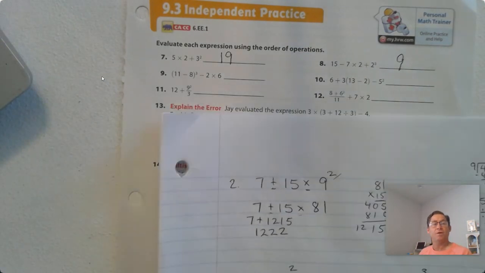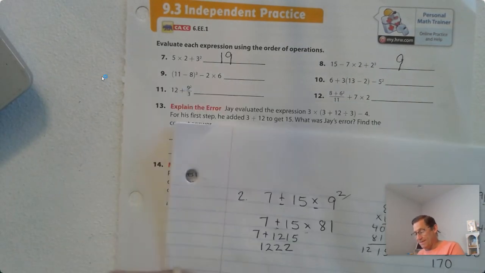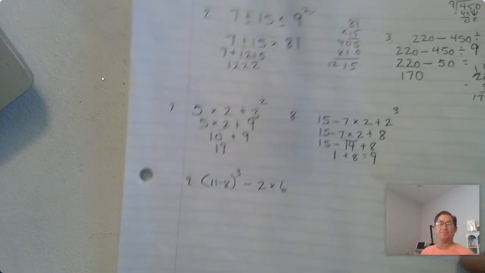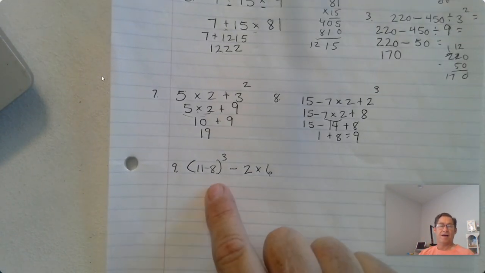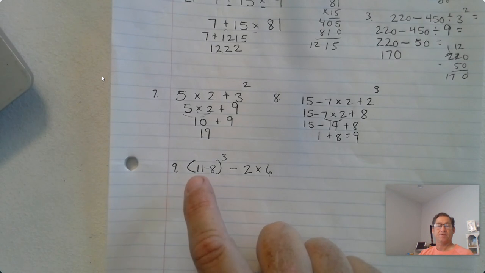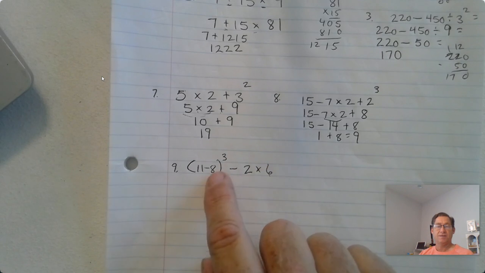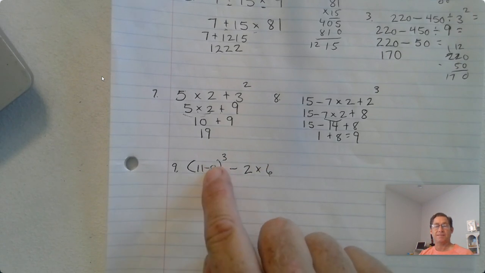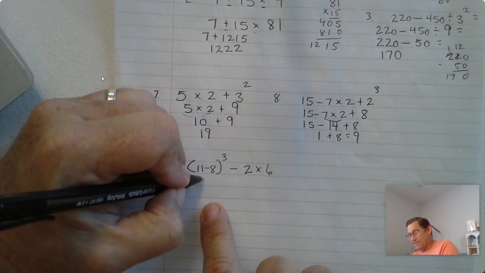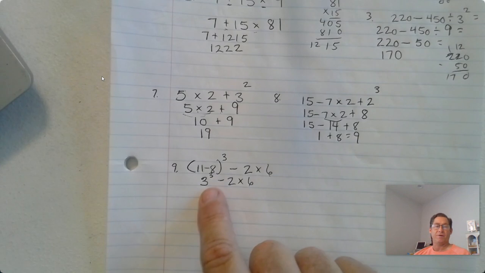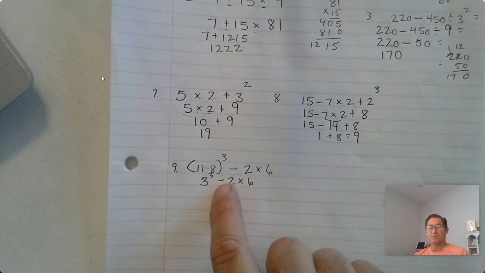Number 9, we have the difference of 11 and 8 cubed minus 2 times 6. Okay, so we have parentheses, subtraction in the parentheses. We have an exponent, we have subtraction and multiplication. So the first thing we're going to do is do what's inside the parentheses. So 11 minus 8, 3. Okay, so now we have 3 to the third. So we're going to do the exponent next, then multiplication, then subtraction.